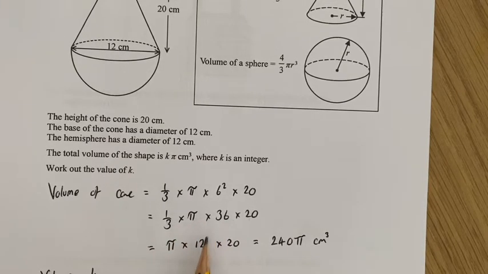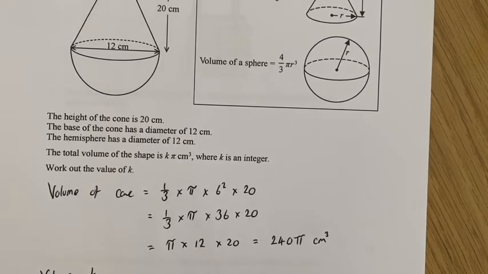So now I've got pi times 12 times 20. 12 times 20 is 240, so it's 240 pi. Okay, non-calculator question, so we're keeping it in terms of pi. So the volume of the cone is 240 pi centimetres cubed.